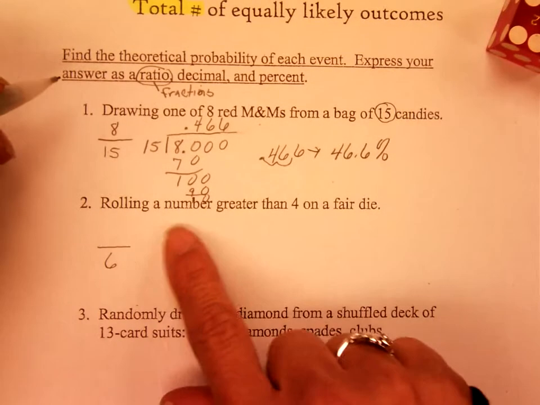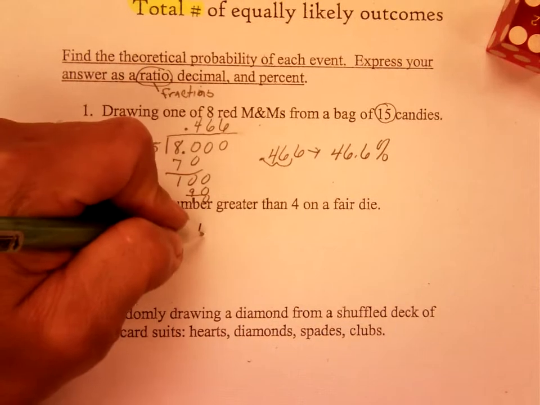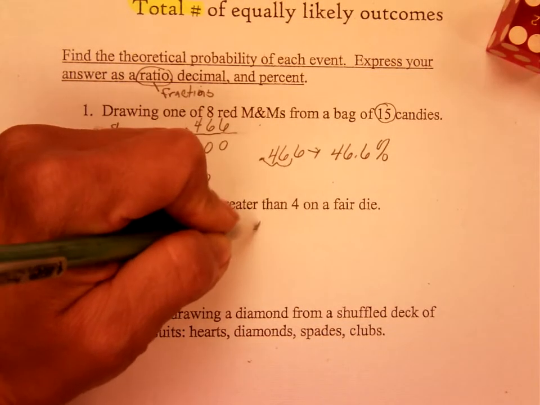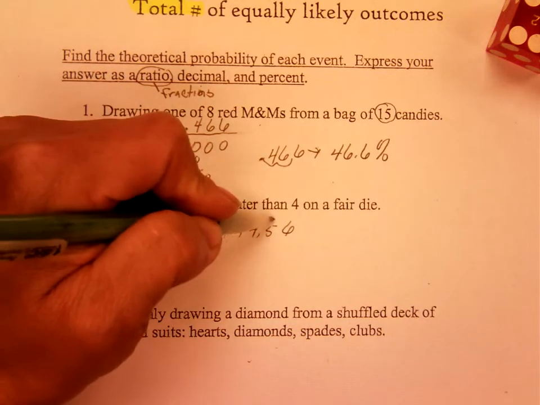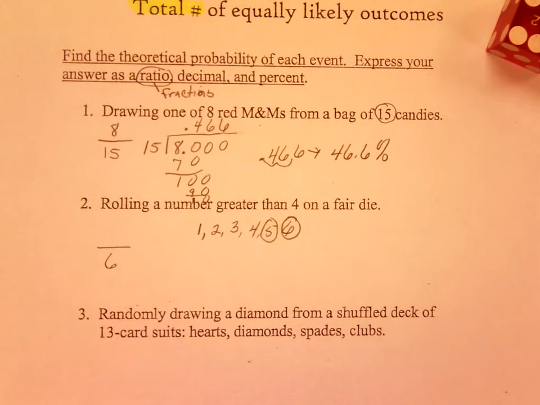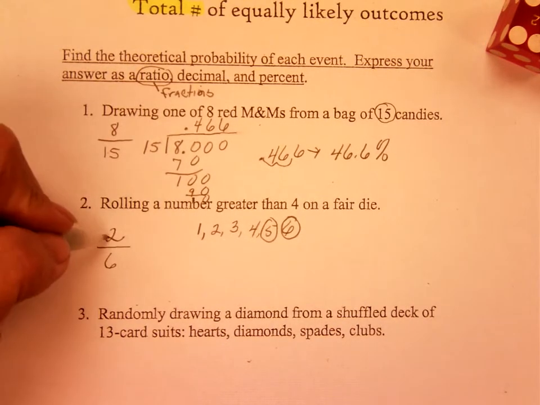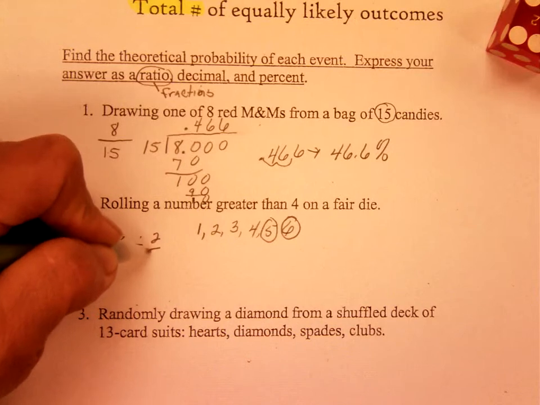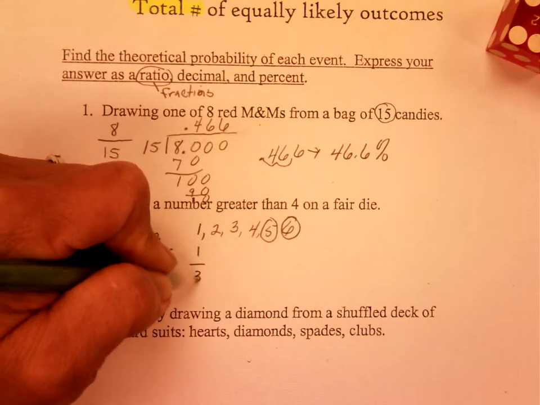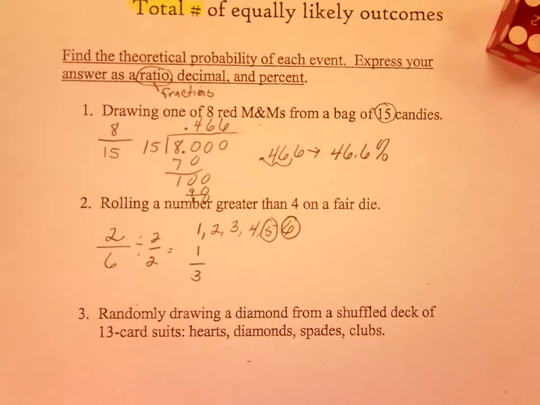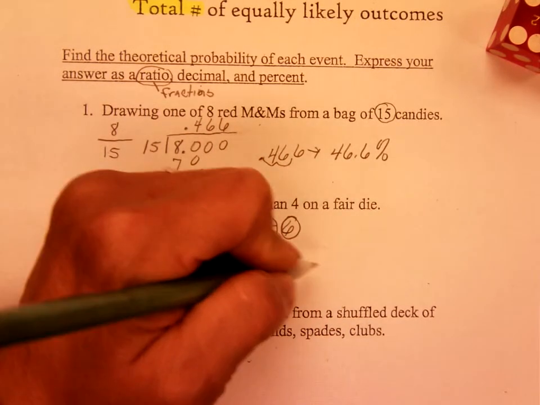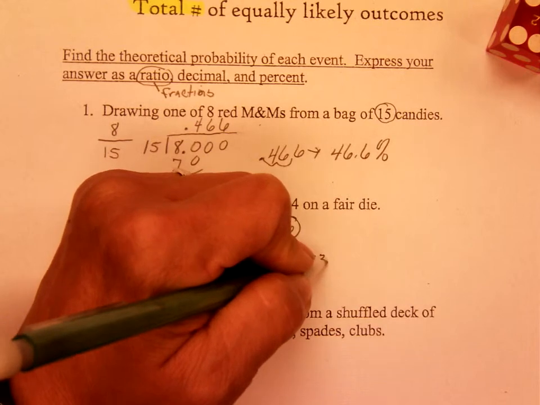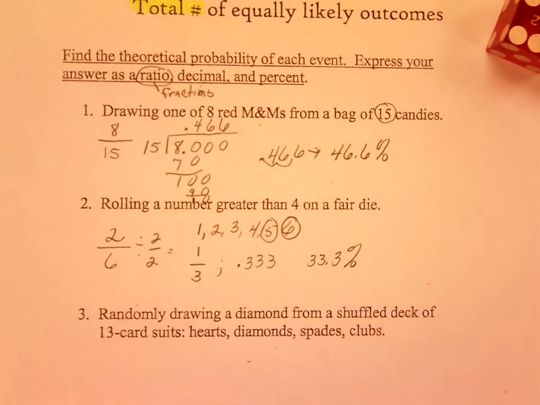Rolling a number greater than 4. So I'm going to list 1, 2, 3, 4, 5, and 6. I'm going to circle all the numbers that are greater than 4. How many numbers did I circle? Well, I circled 2. So then you reduce, dividing top and bottom by 2, and you get the answer of 1/3. Well, 1/3 you should know automatically in decimal is 0.333, and percent would be 33.3%.